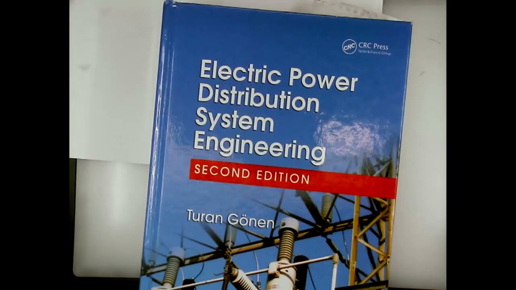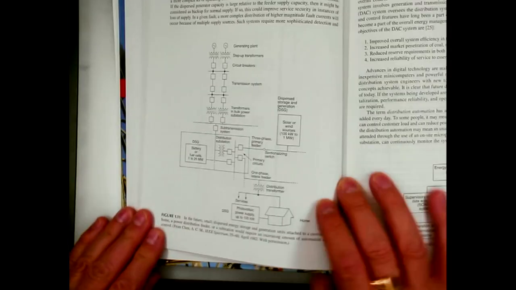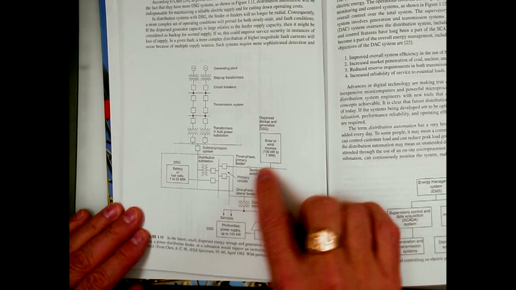There is a figure in chapter 1 of the textbook that we saw at the beginning, Figure 1.1. I have distributed generation, and here they're showing 2 or 3 types. Here they're showing solar or wind.